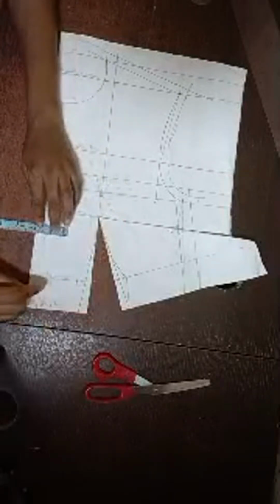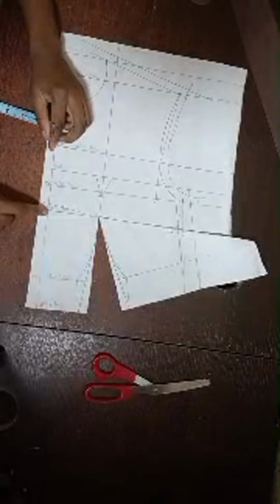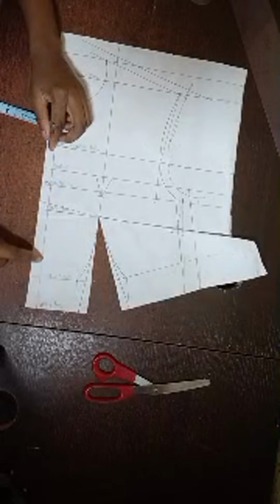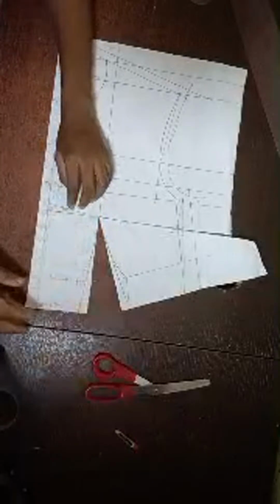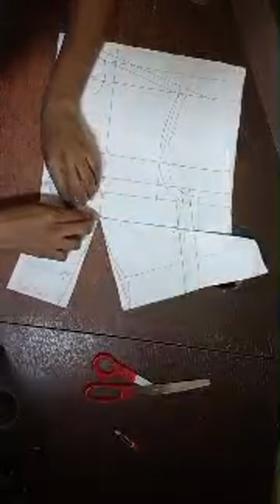Right. So here is one of the reasons why I needed to draw this line. This is going to serve as the center, the first panel of my bust cup. Now I need to draw my cup, but before that, let me fold this bust cup.